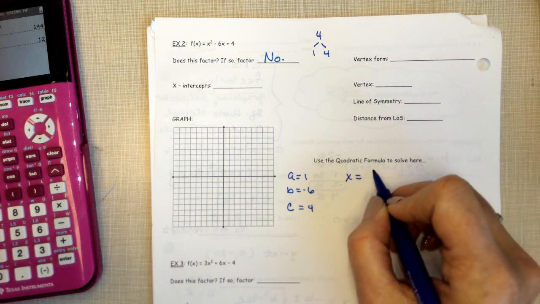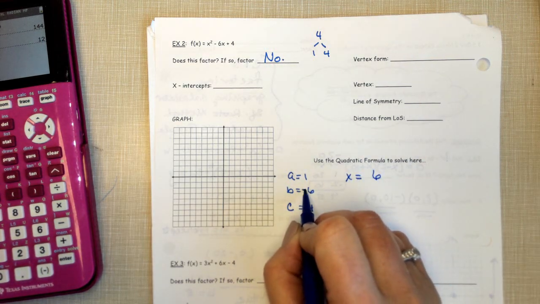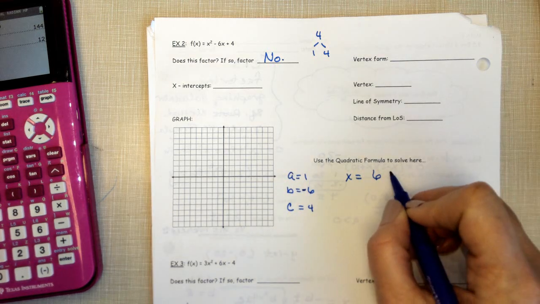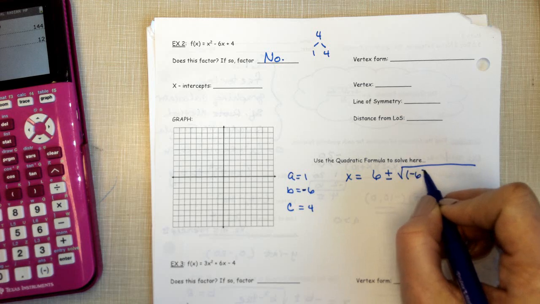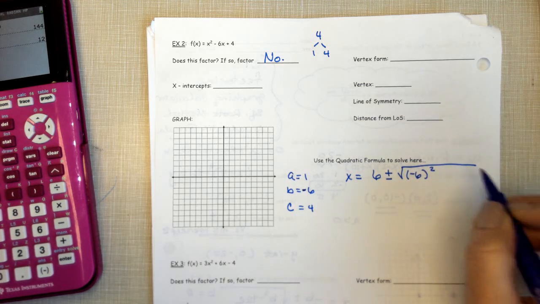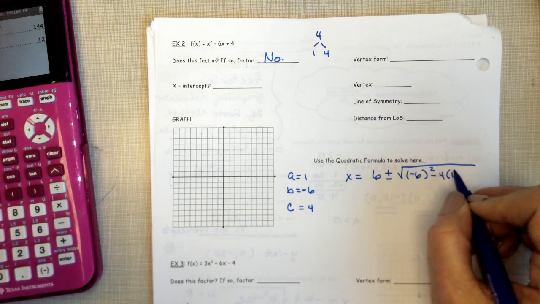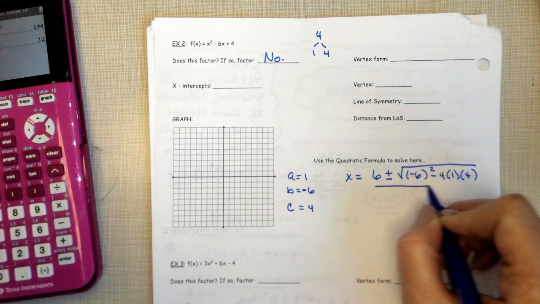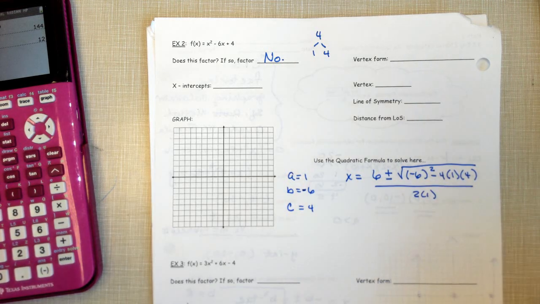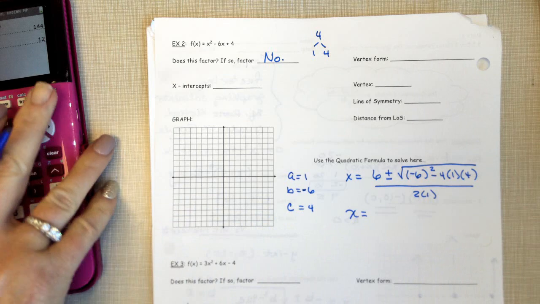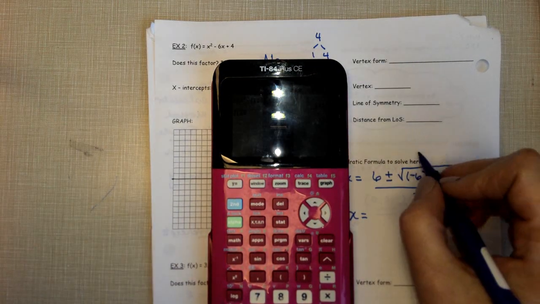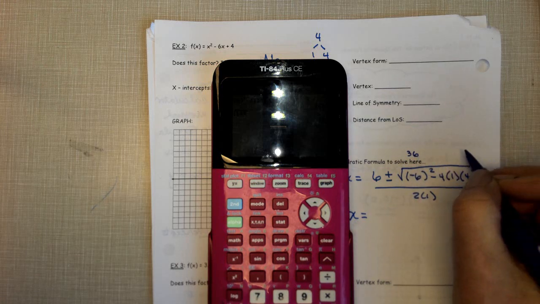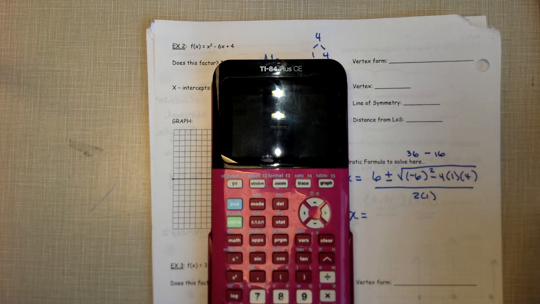X equals opposite of B. So since B is negative, the opposite is positive, plus or minus the square root of B squared, so that's going to be positive, minus 4AC, all over 2A. Now, here again, a calculator. If you're not using your calculator, you have to know that this is a positive 36 minus 16.